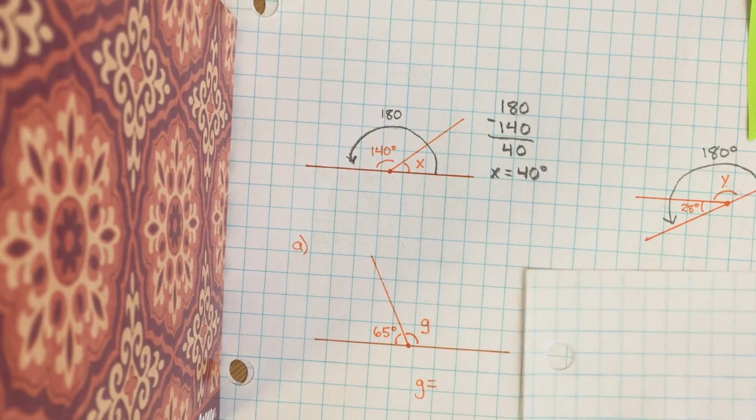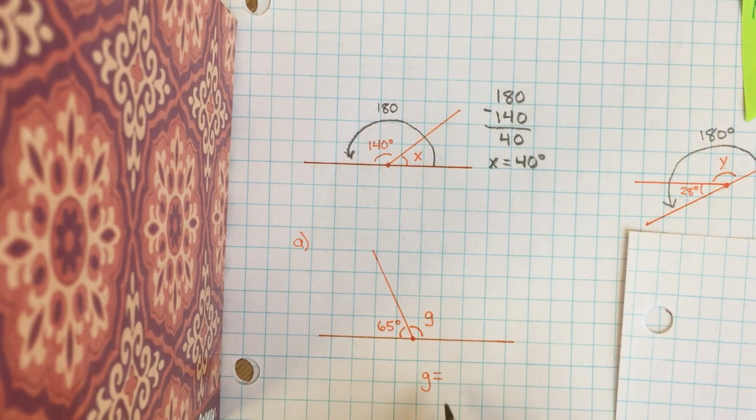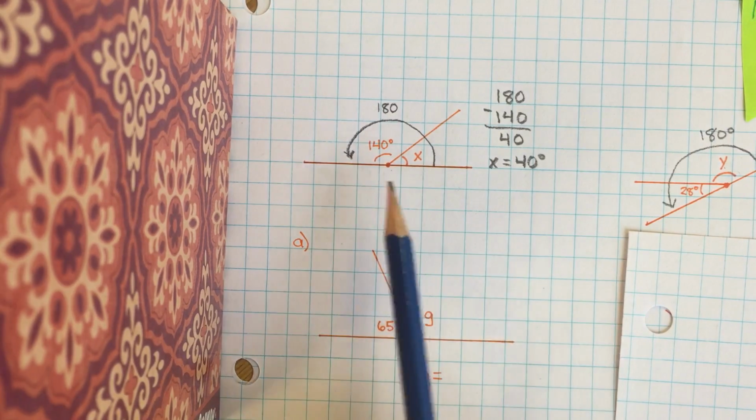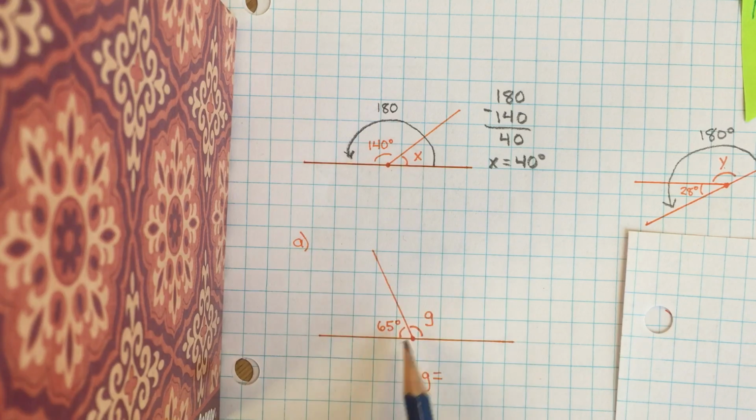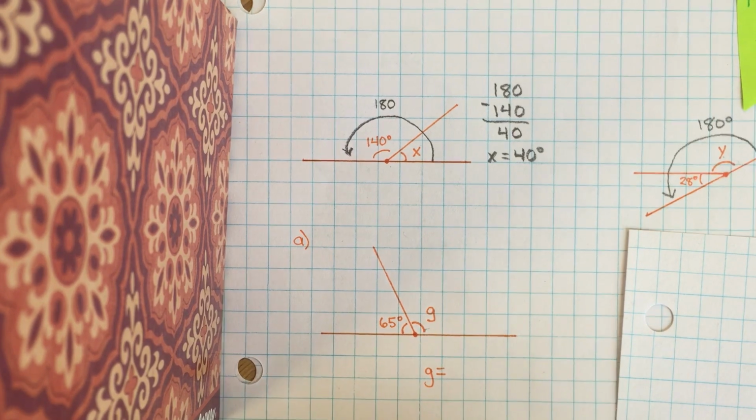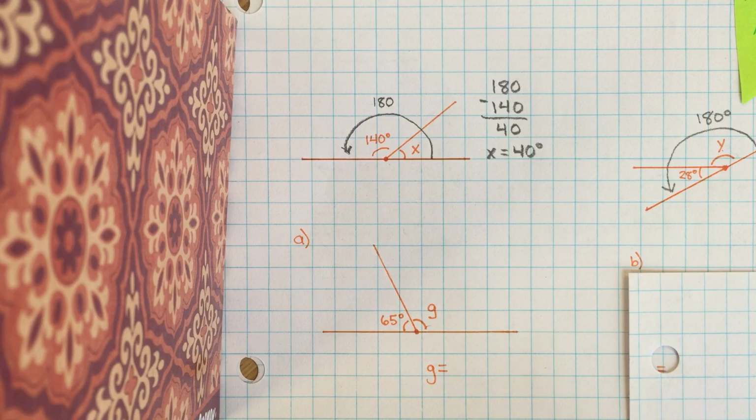The first question I'm going to have you try is missing angle G. So using the trick we learned about straight angles, see if you can solve for G. You don't have to copy down the angle, just write down your calculations showing how you found the value. When you're finished finding your answer, you can press play and watch my solution.